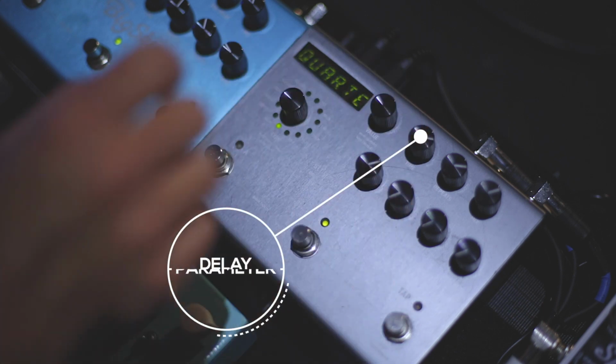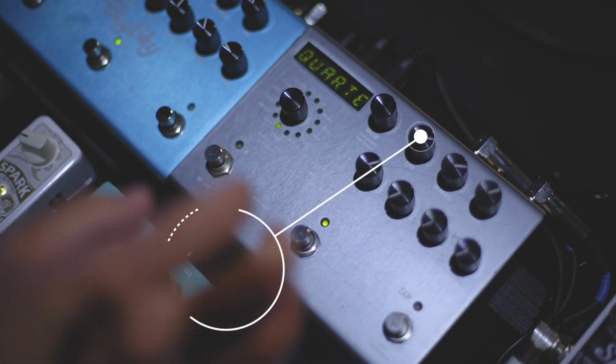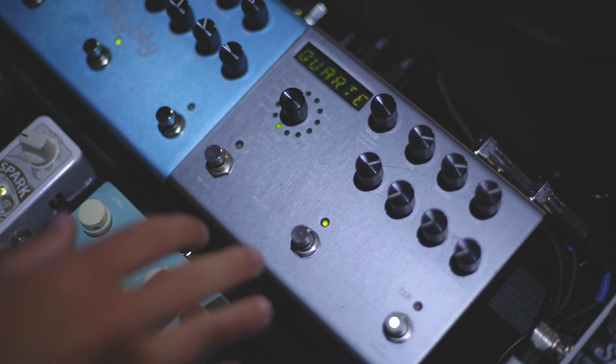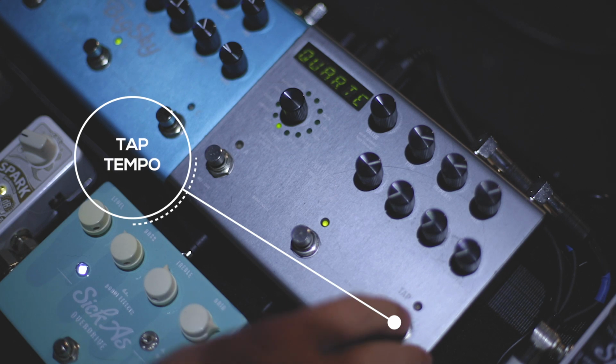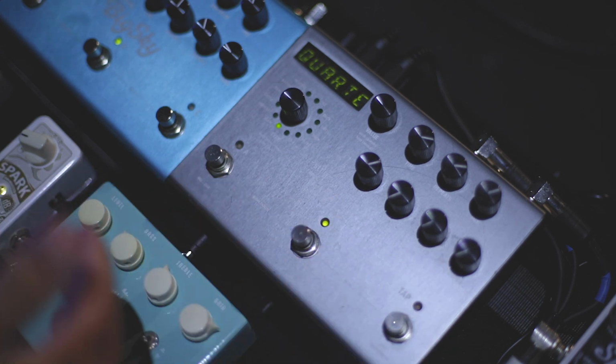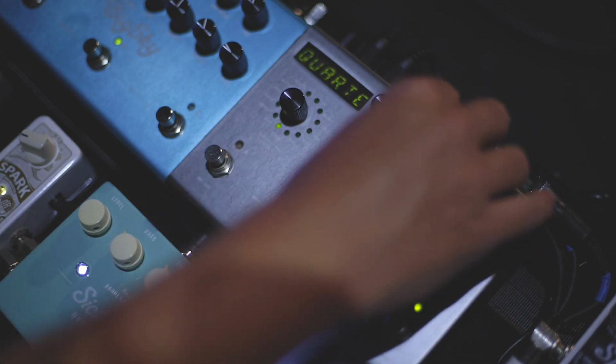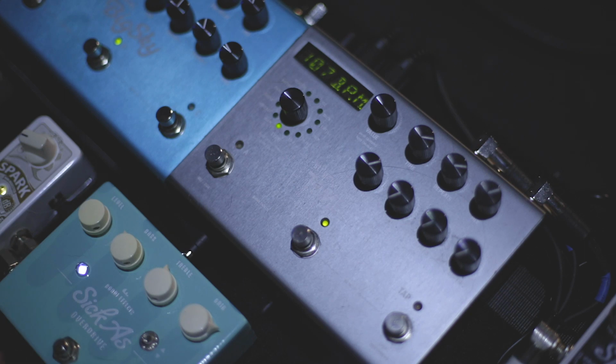So the delay slash time parameter is what controls the distance between each repeat. Most pedals have what's called a tap tempo, meaning that you can manually tap in the tempo to match the exact BPM of the song. However, some have no tap tempo at all and use a knob to control the milliseconds between each beat to fine-tune the repeat time.